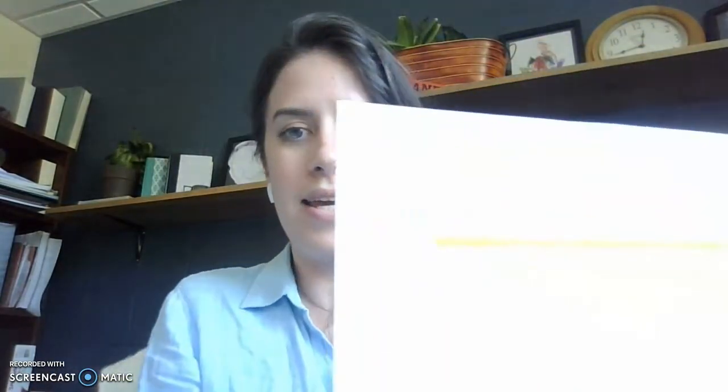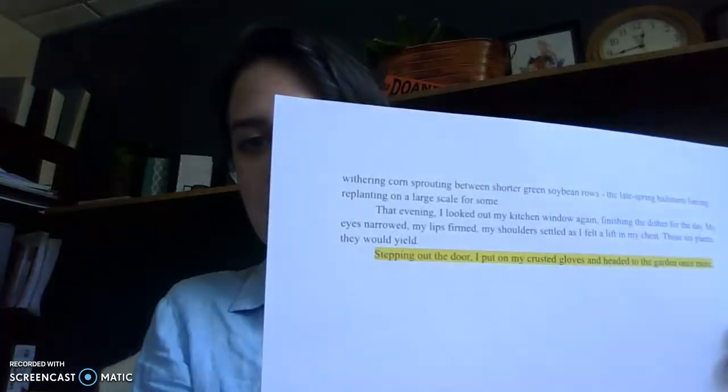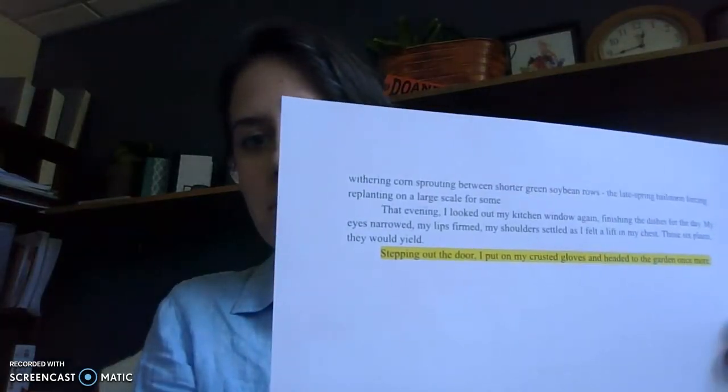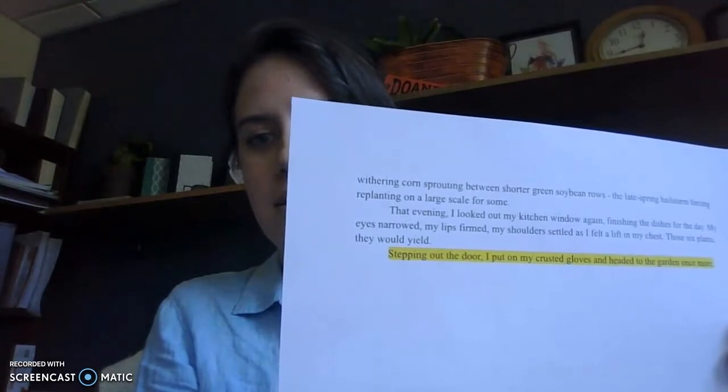And then finally, I showed that again in the very last line, which I had as a single sentence paragraph. "Stepping out the door, I put on my crusted gloves and headed to the garden once more." So that willingness to re-engage with this project again and again, despite setbacks, taking moments of rest, but also showing that resolve to step back in. So I think the structure in my paper really did that, and that was very purposeful.